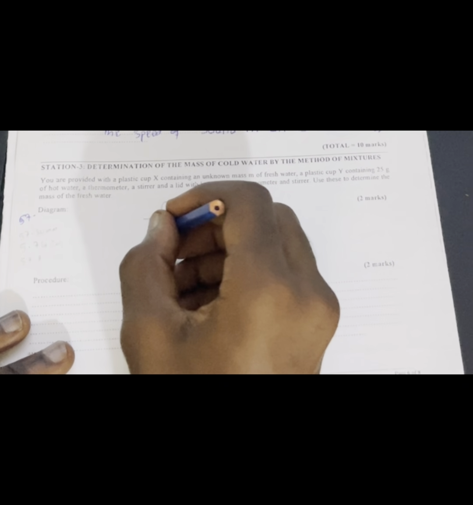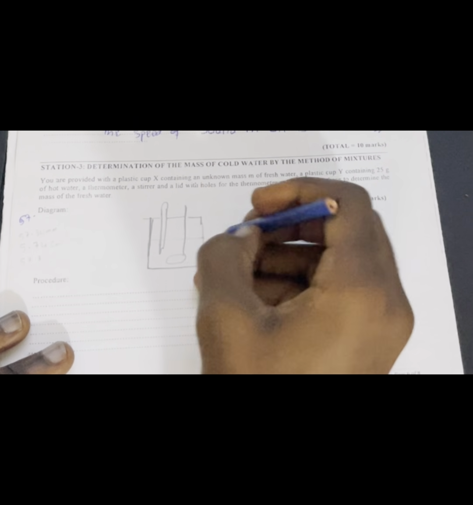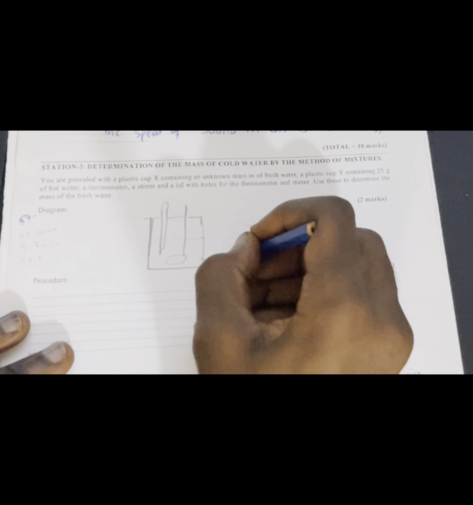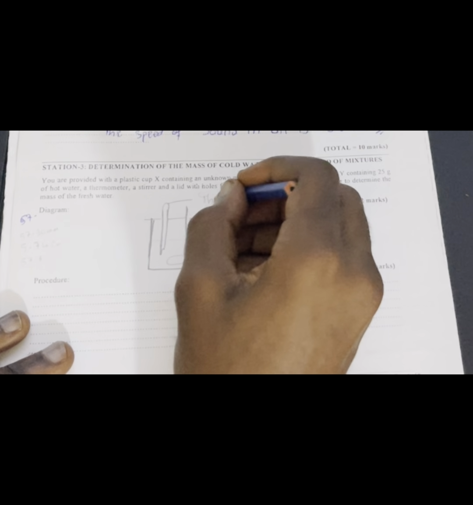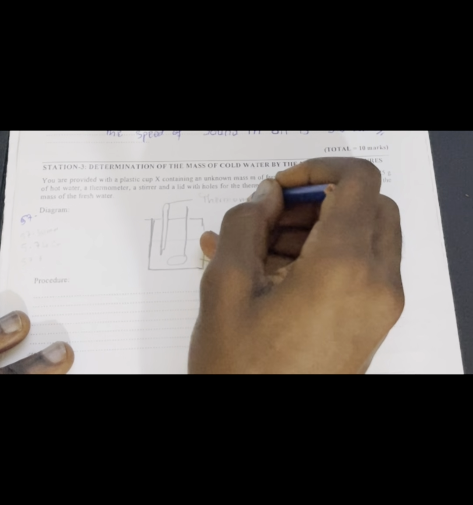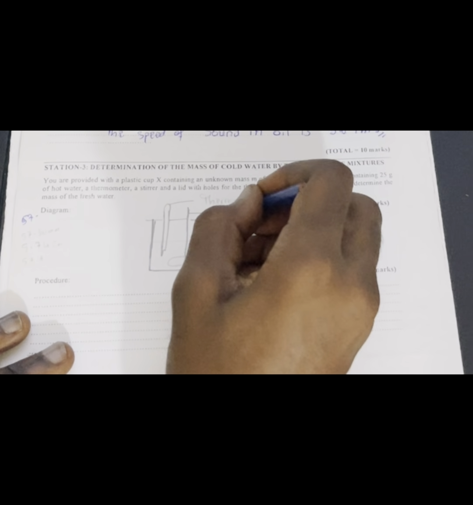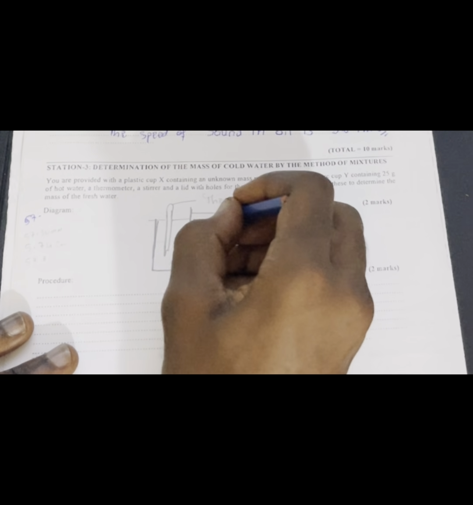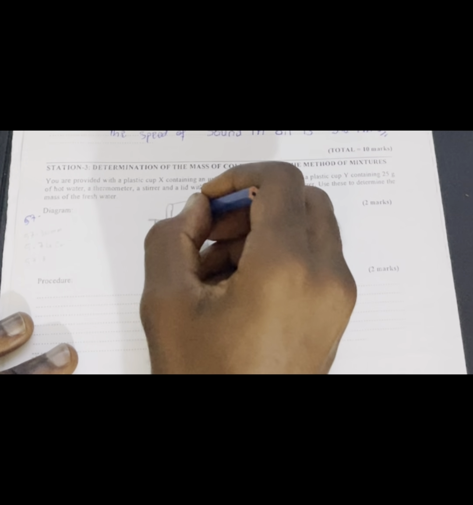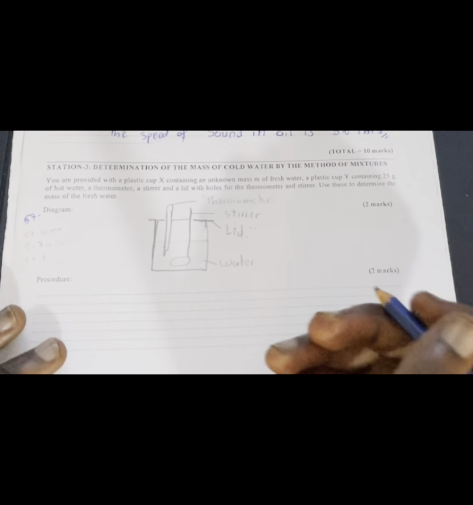So there it is. Then I represent the level of water. Then I name it. Here should be water. Here should be the thermometer. This one should be the stirrer. And here should be the lid to cover. So that is it about the diagram.